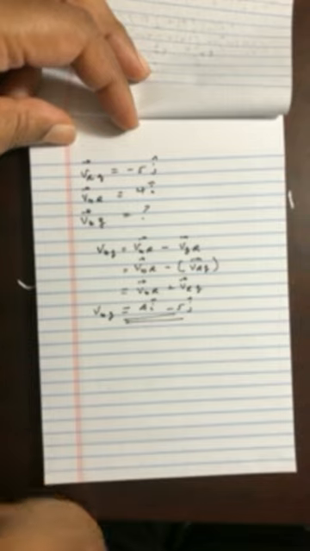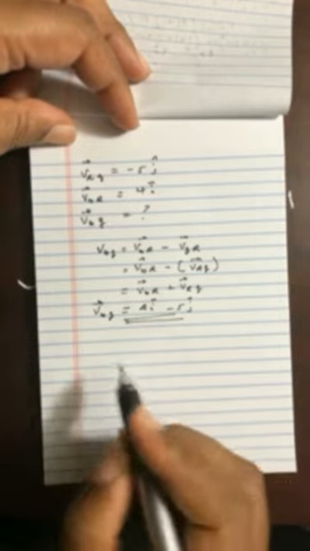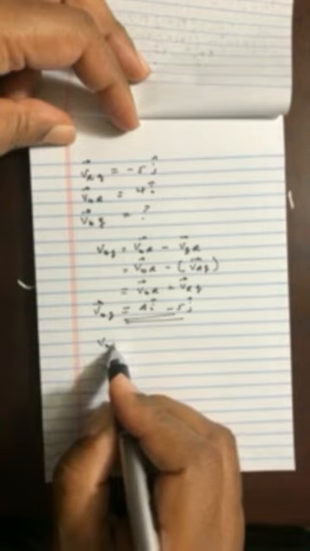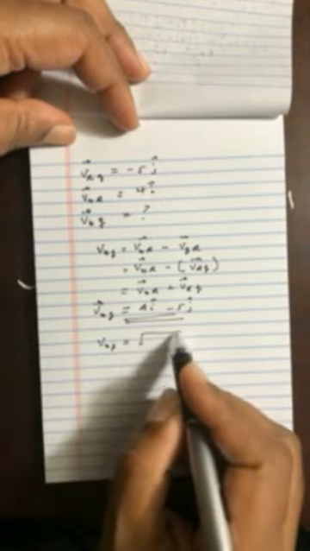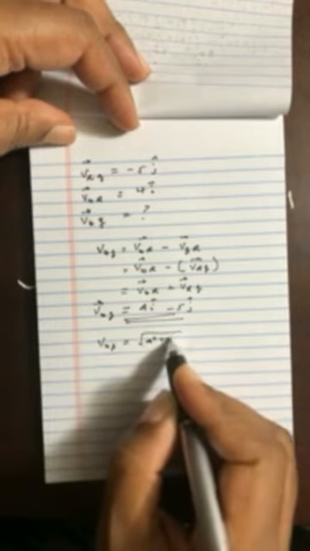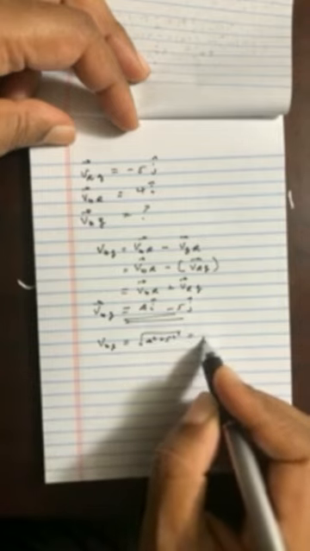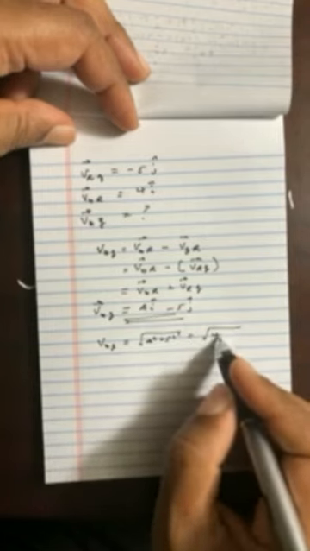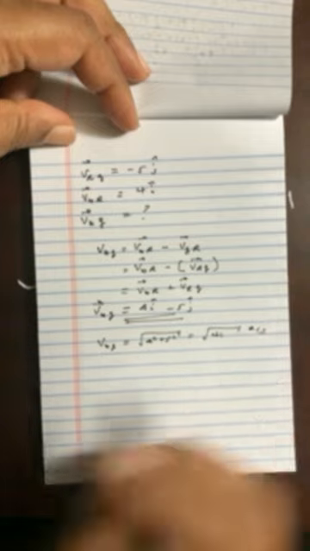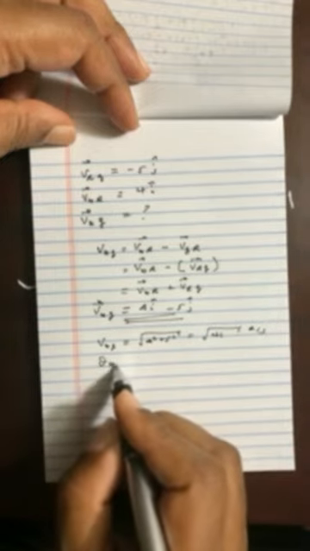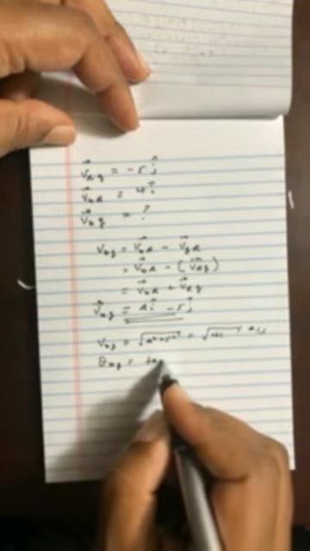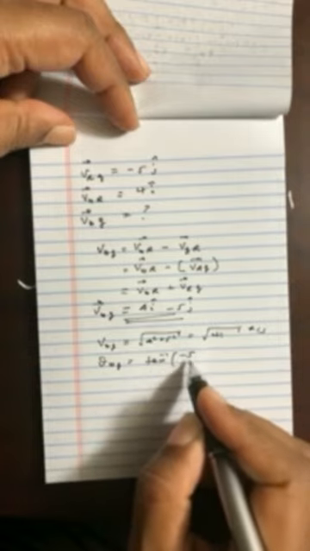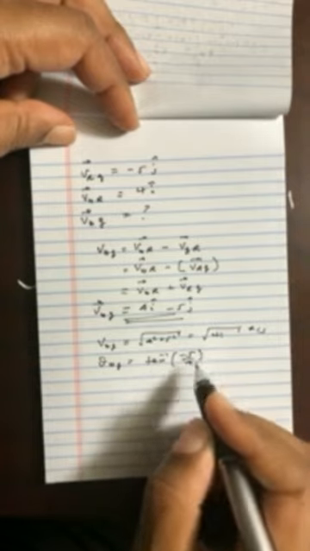All right, so if you want the magnitude, this is a vector, so it'll be VBG equals square root of 4 squared plus 5 squared, which is 16 plus 25, that's square root of 41 meters per second. And the direction would be tan inverse of 5 divided by 4.